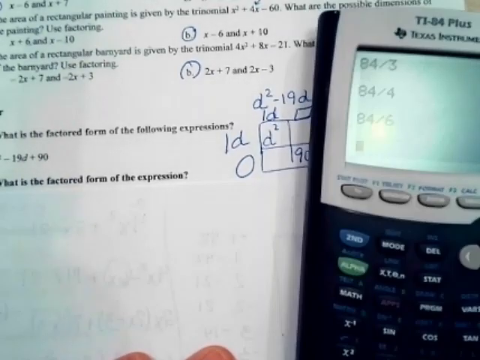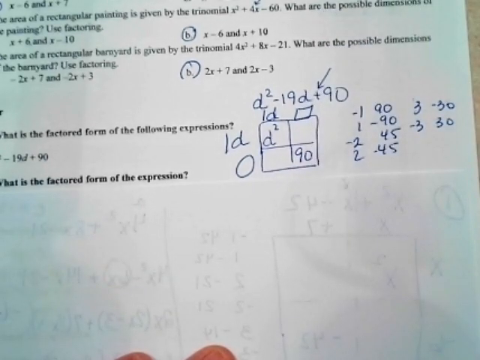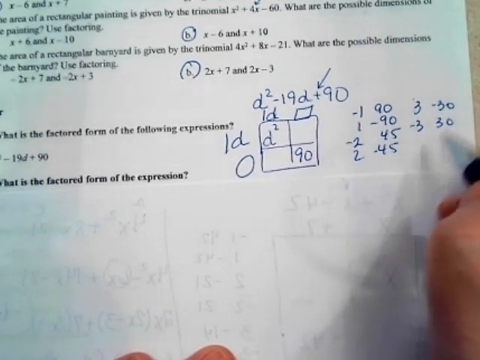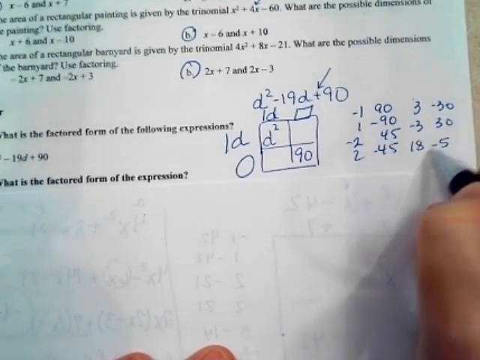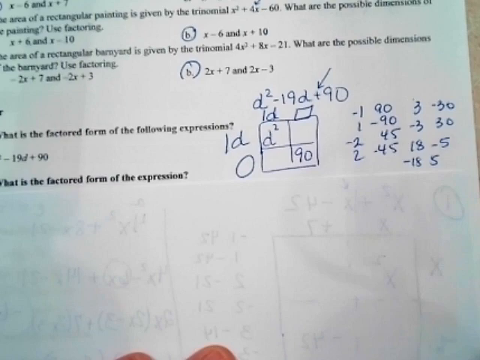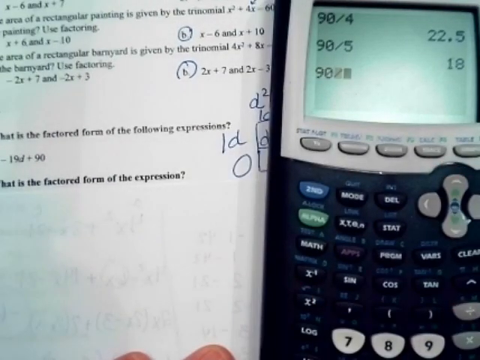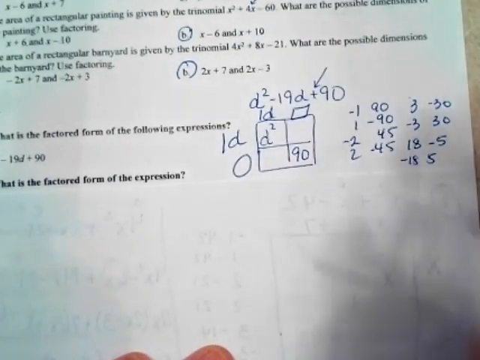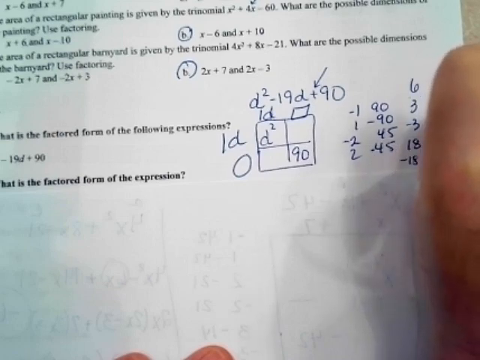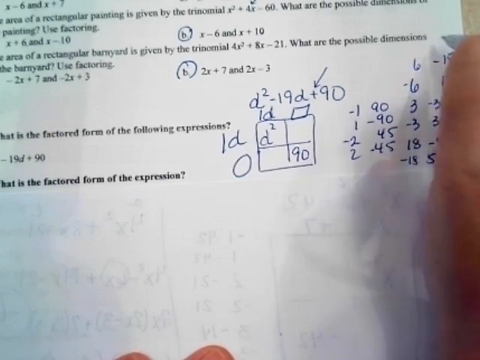Will 4 go into 90? Probably not. No. 5 will go in there 18 times. 6 go into 90, 15 times. 7, 8, 9, and 10.